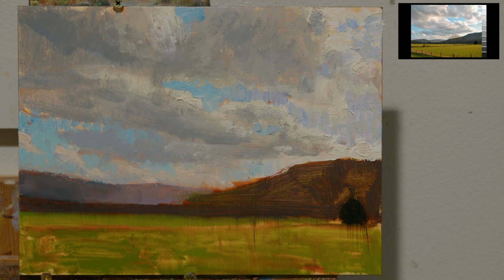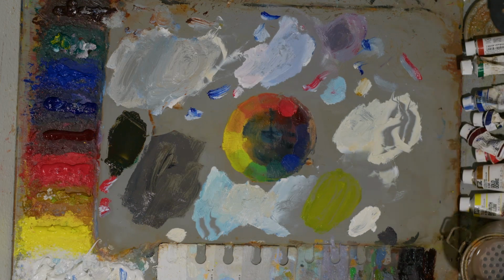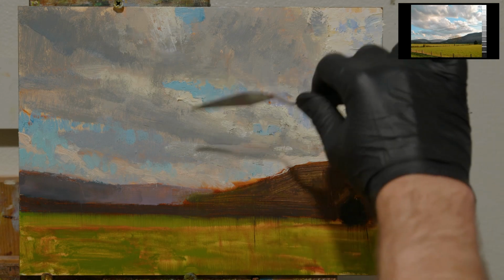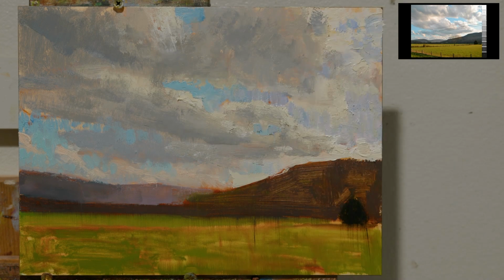And take my palette knife, and I'm scraping up this ultramarine, gold ochre and white mixture here. And I'm just going to put it in right there. A nice sharp edge there. That's the center of interest on the painting.